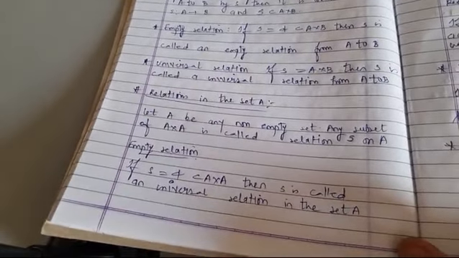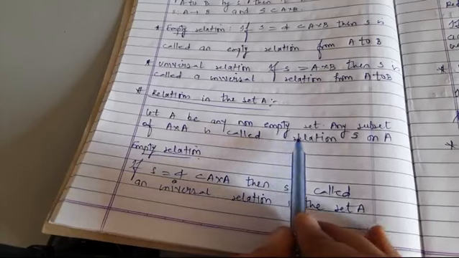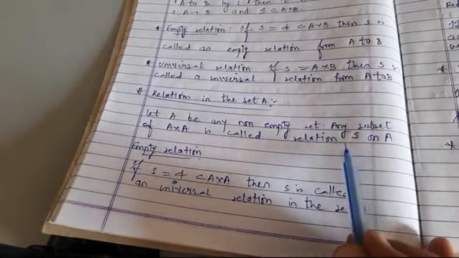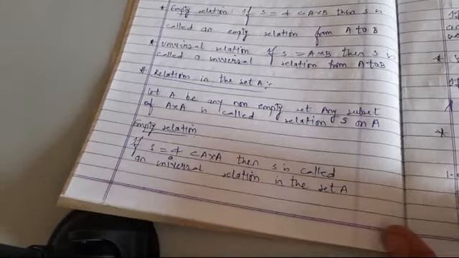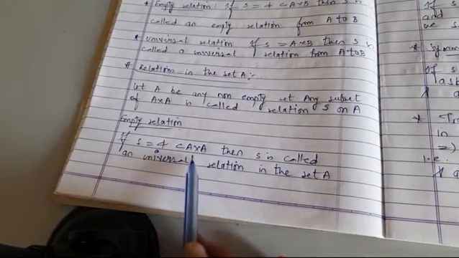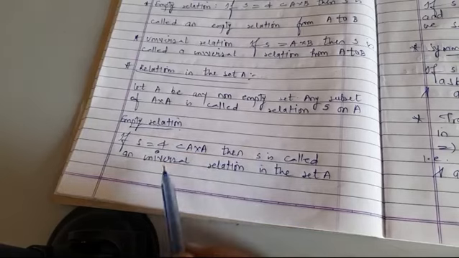Now next is relation in a set A. Let A be a non-empty set. A subset of A cross A is called a relation S on A. What is an empty relation? An empty relation is a null set, right? It is a null set for A cross A, the Cartesian product of the set with itself.